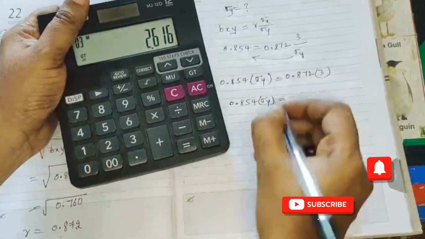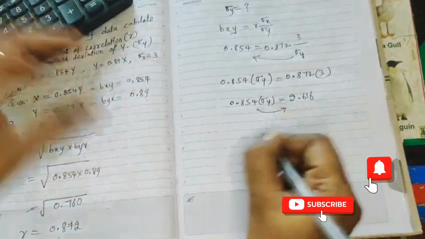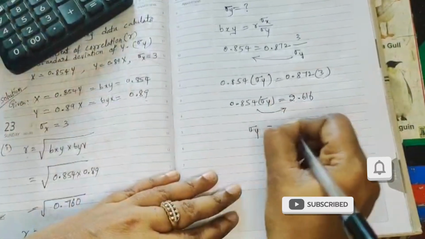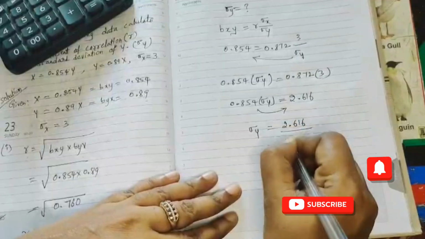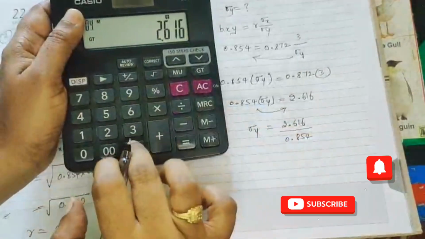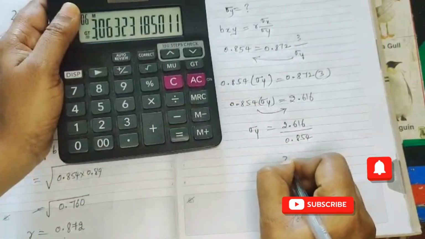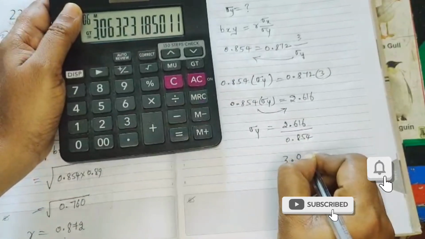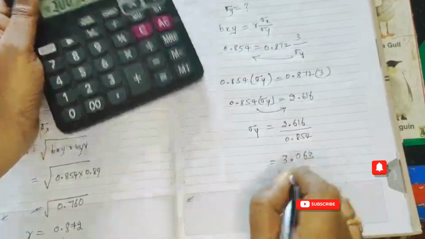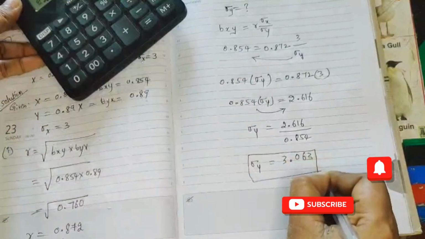What is the value here? 2.616. So standard deviation of y is equal to 2.616 divided by 0.854, which is 3.063. So 3.063 is the standard deviation of y. This is the second answer in the third question.